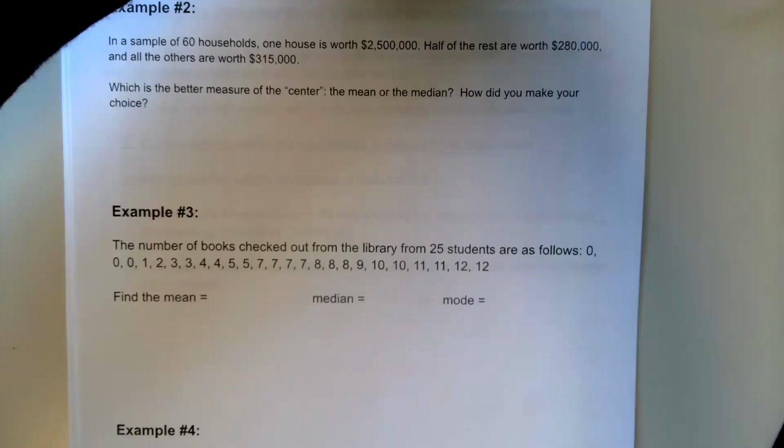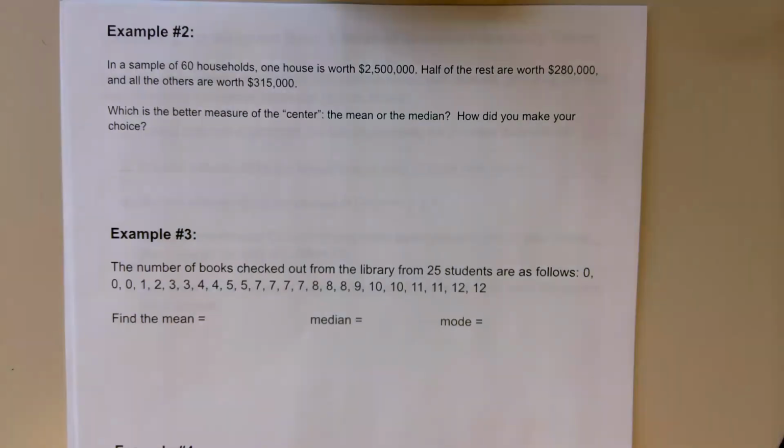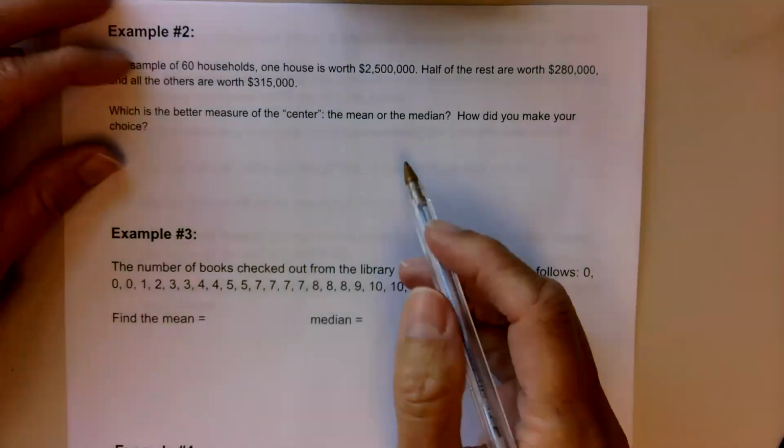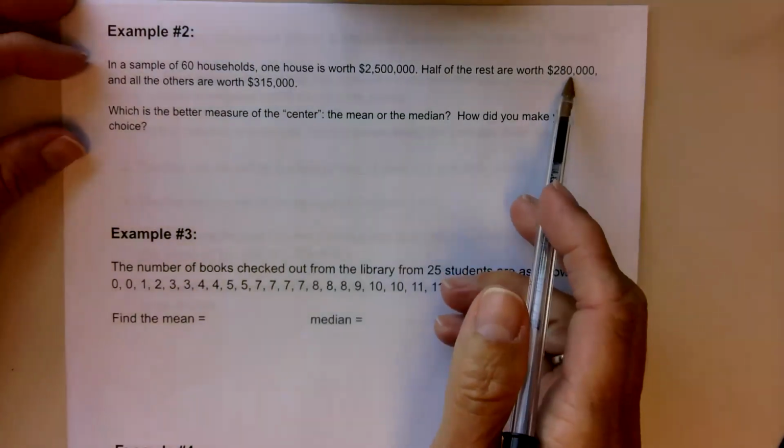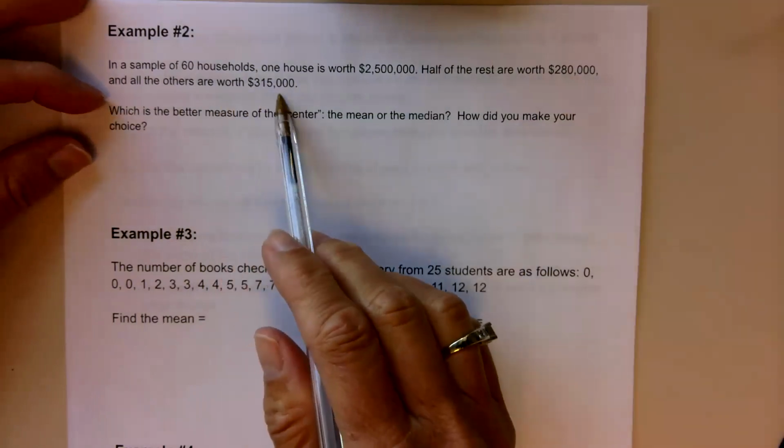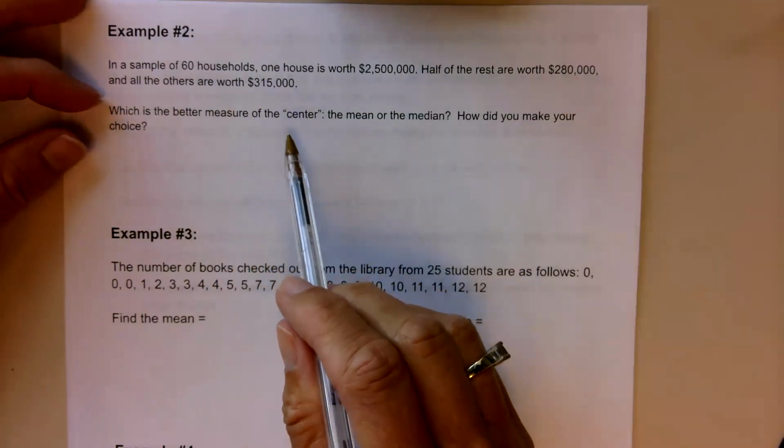Let's look at example 2. Example 2 says, in a sample of 60 households, one house is worth $2,500,000. Half of the rest are worth $280,000, and all the others are worth $315,000. Okay.